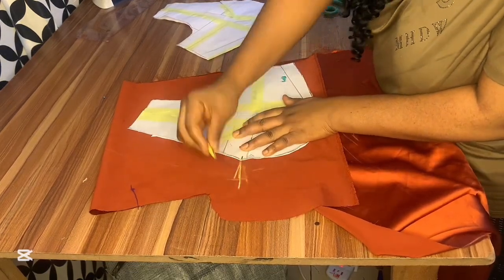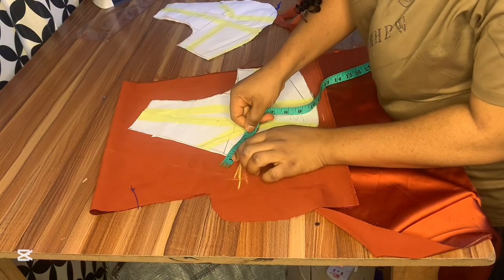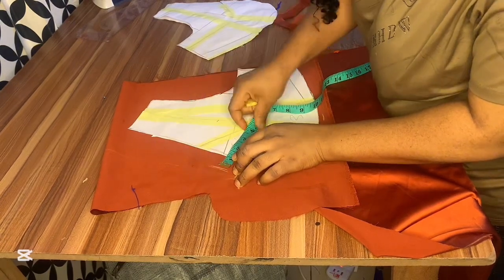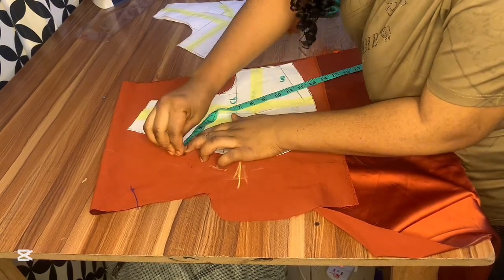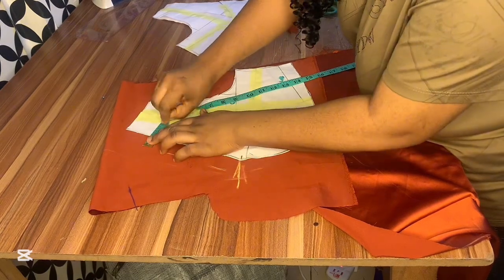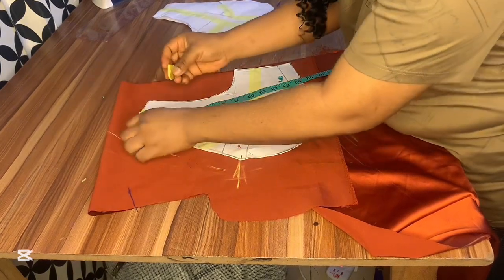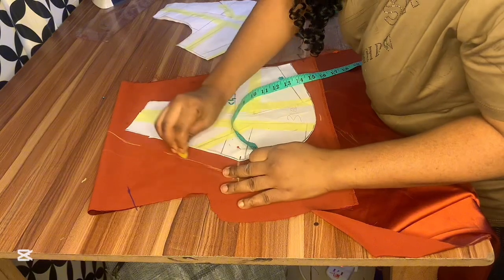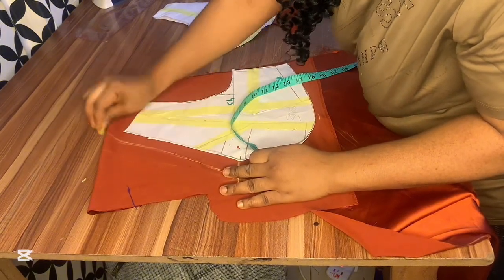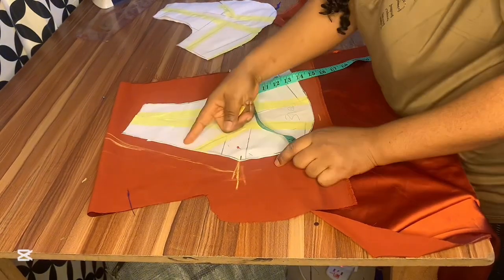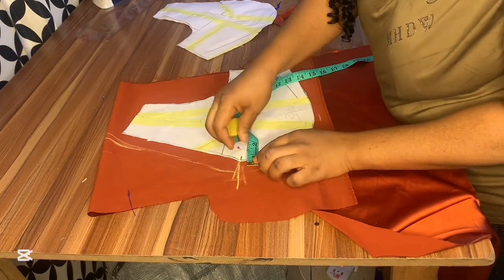I will make a straight line on this point where the neckline stops, and I will be adding 1 inch on the neck area. I added 1 inch because I will be folding the neckline. I don't want to use bias to turn it. If you are using bias to turn it, just add 1/2 inch on this area. So I will add 1/2 inch on this part.